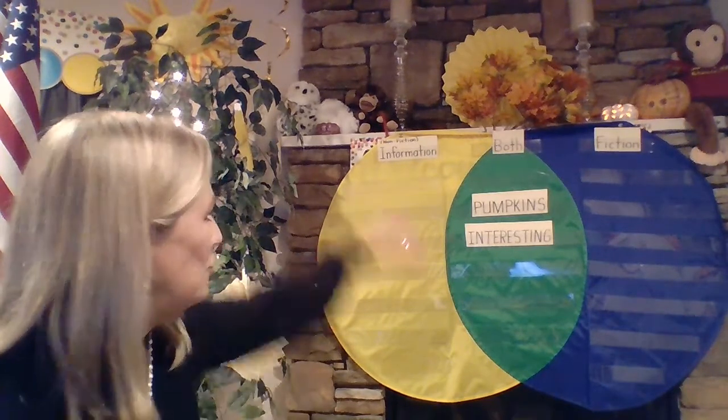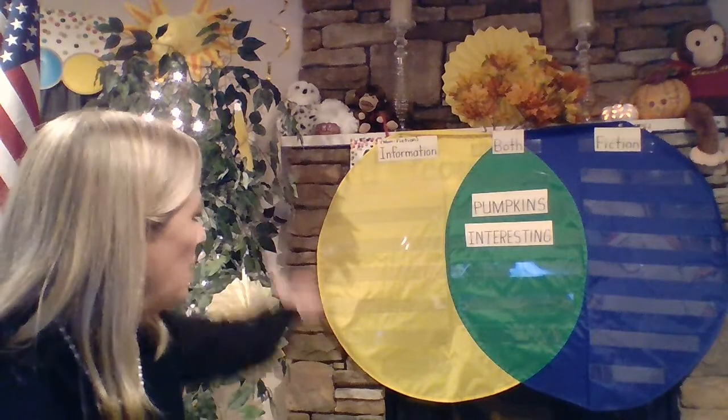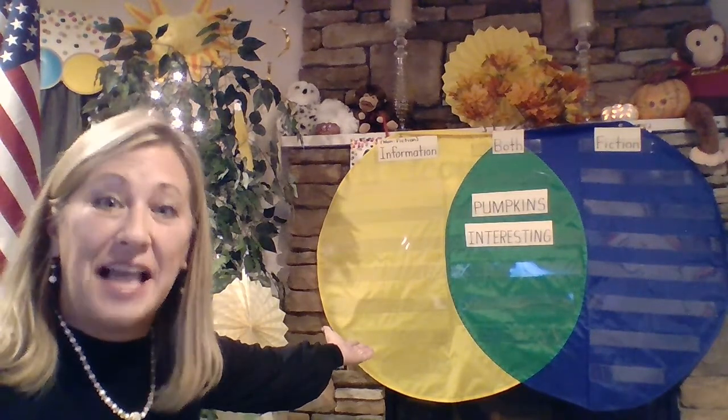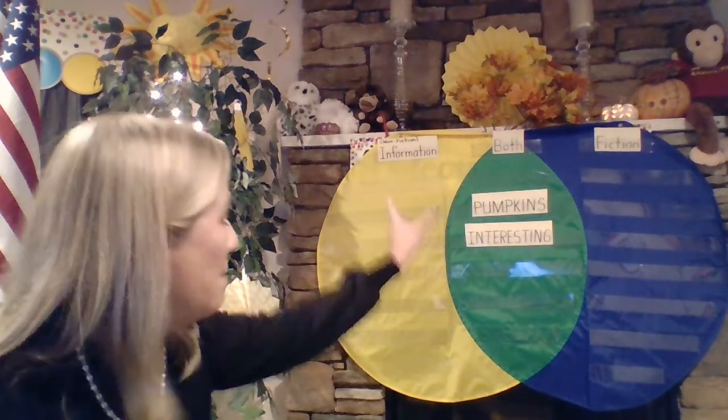This is called a Venn diagram. Can you say Venn diagram? Very good. My Venn diagram is actually 2 giant circles, and in the middle, they intersect with each other. Do you see the green part in the middle? One side is all about our informational text. That's the yellow side. The blue side is all about our fiction text. But in the middle, it has a little bit of both. Both texts were about pumpkins, and both texts were interesting.